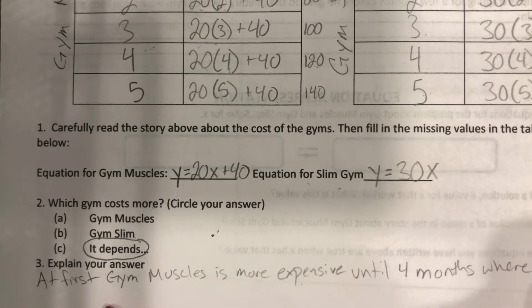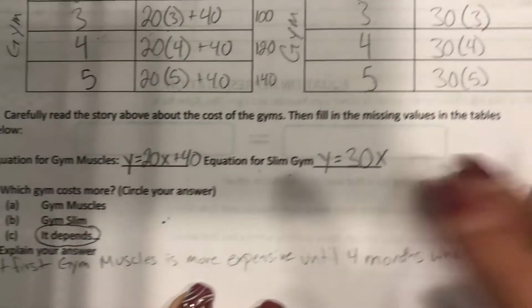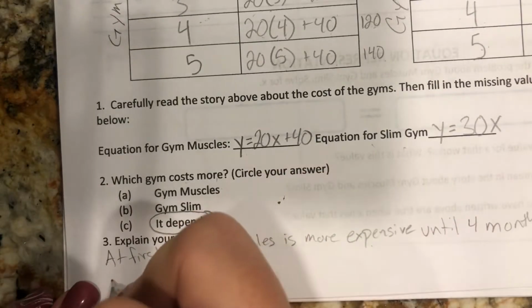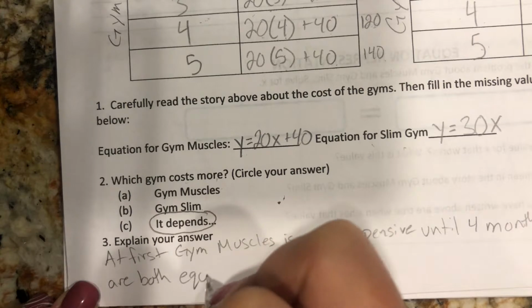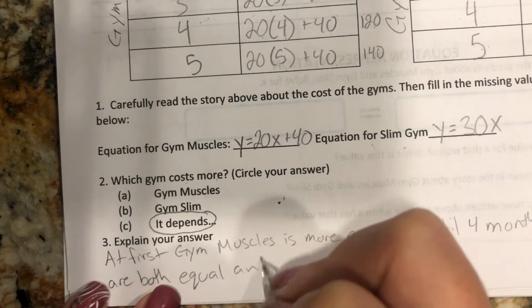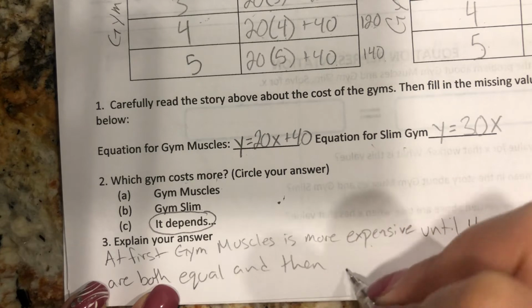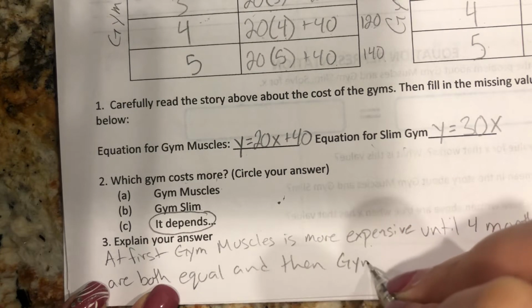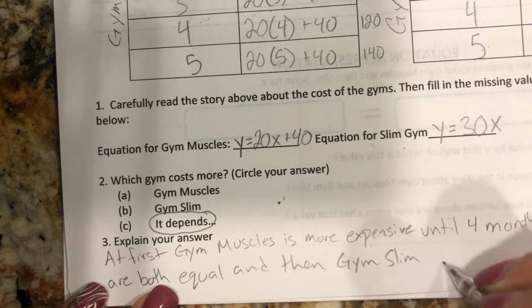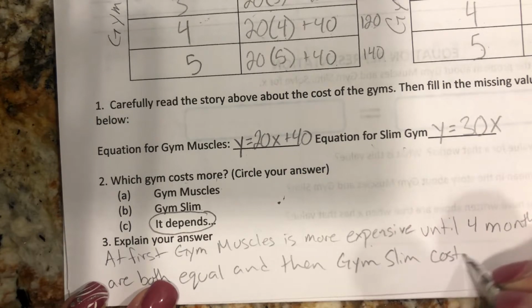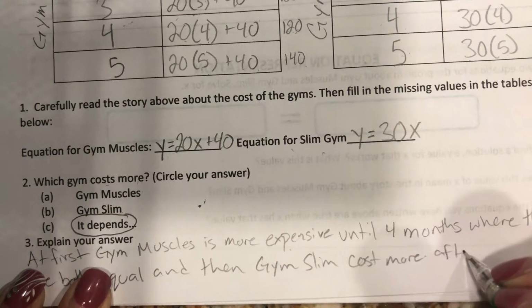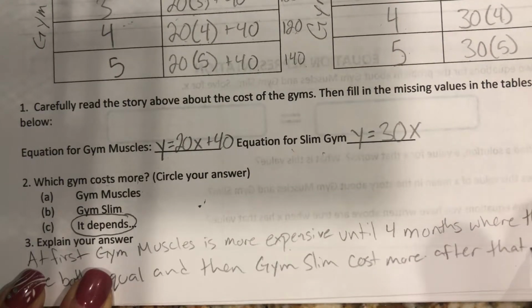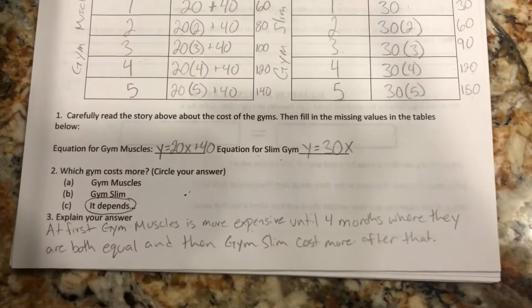Where, oops, you can't see. They are both equal, and then Jim Slim costs more after that. So let me show you all of that.